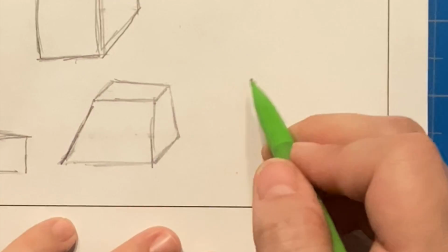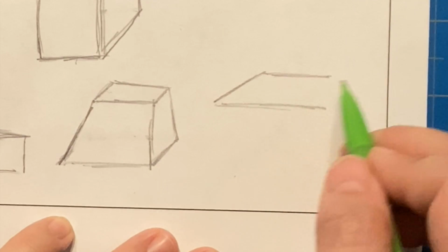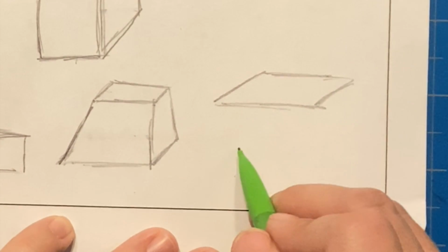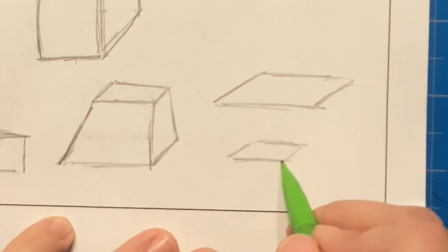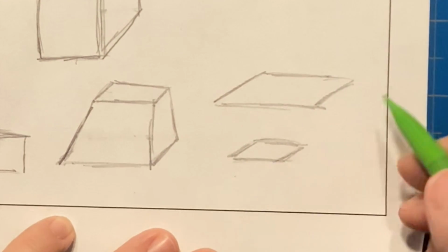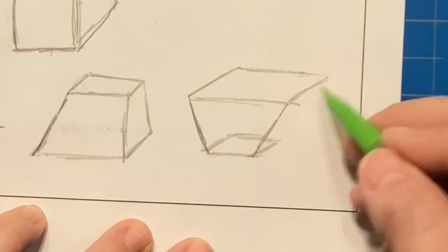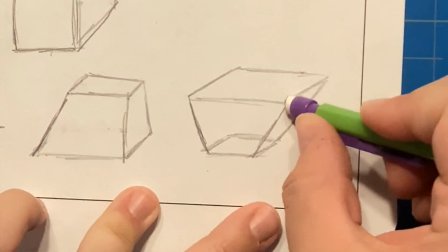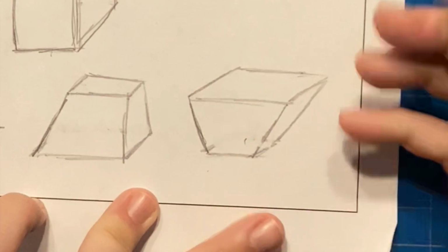And I'm going to try flipping this now. I want to see what this would look like if I put my big shape on the top and I put my little shape on the bottom. So trying to keep them similar in angles, similar shapes. And again, I just come back and I connect the corners, and then I get rid of any lines that would be blocked by the form itself.